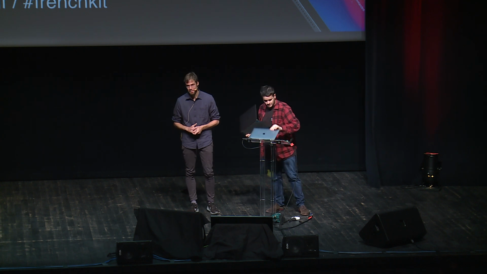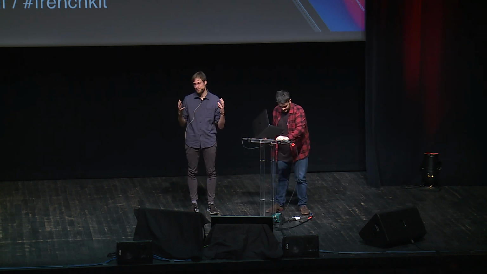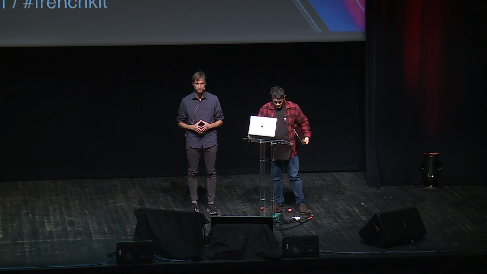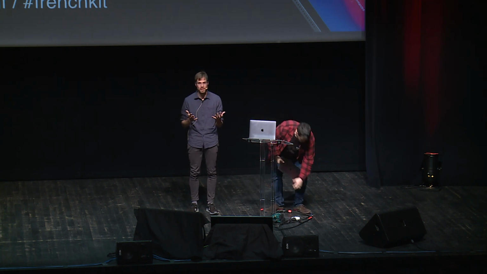When the iPhone first came out, it really had this premium feel to it. I don't know if you remember it. It was just kind of magical. And there are lots of factors that make it feel like that.